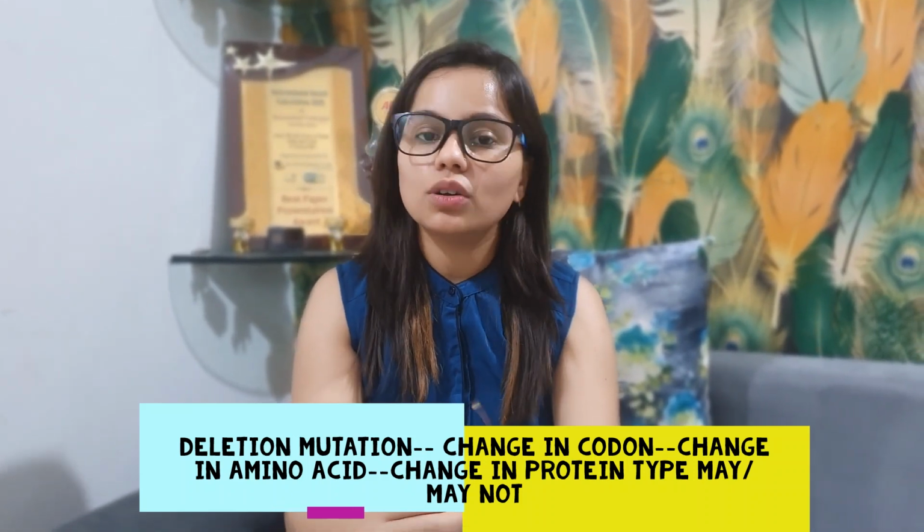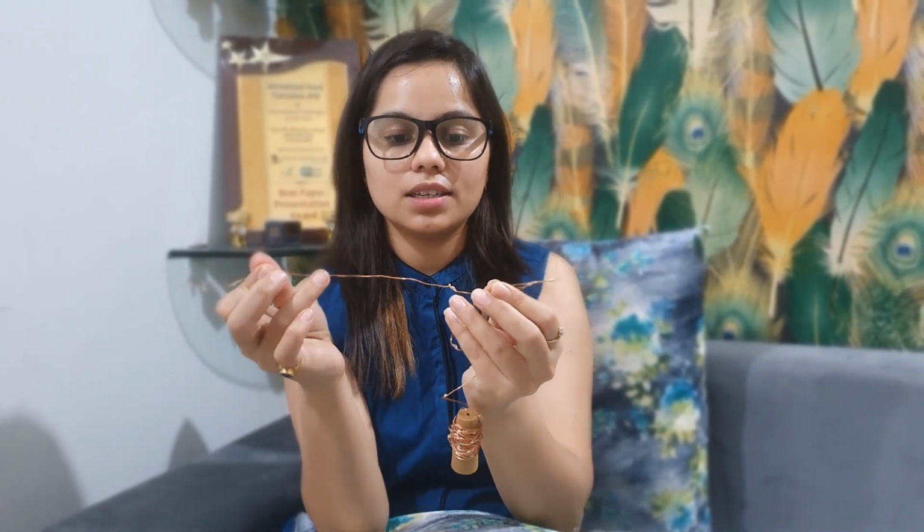Another type of DNA mutation is, for example, I again have the same sequence AT, GC and AT, and suddenly another base came in between it, and now the DNA sequence can be read as AT, GC, again GC and AT.